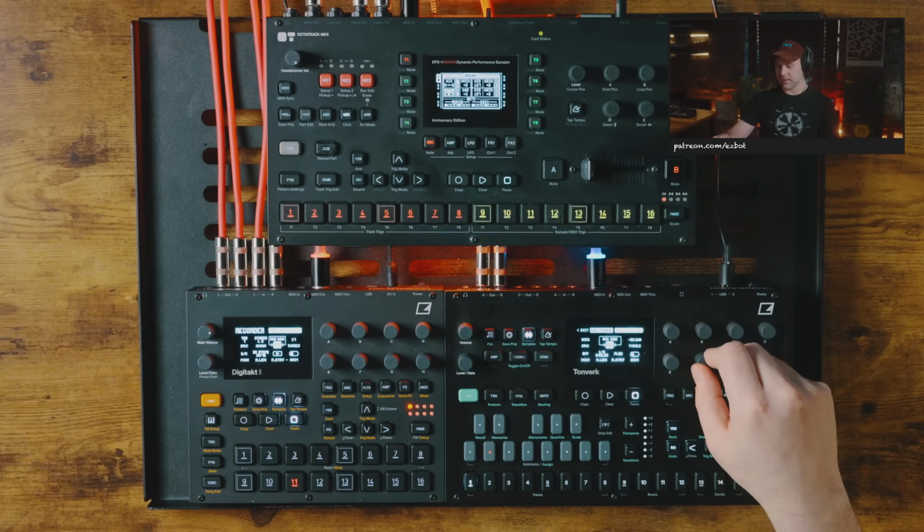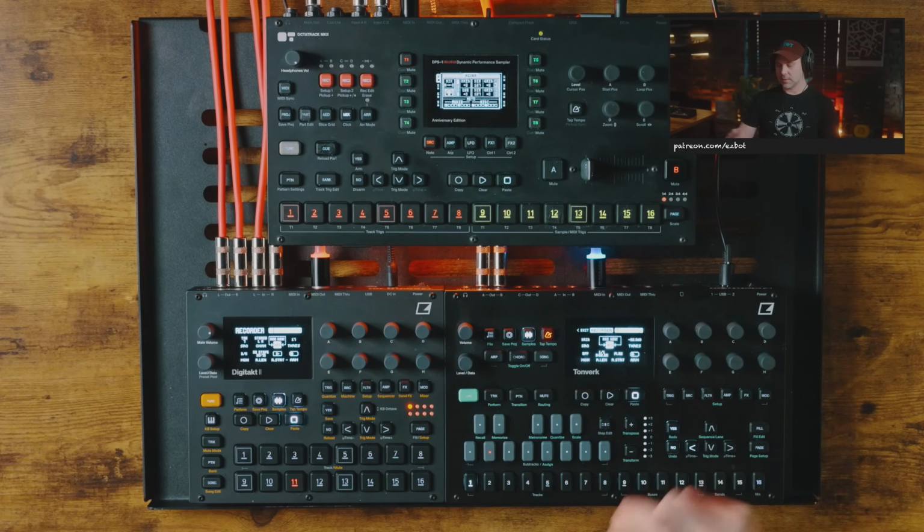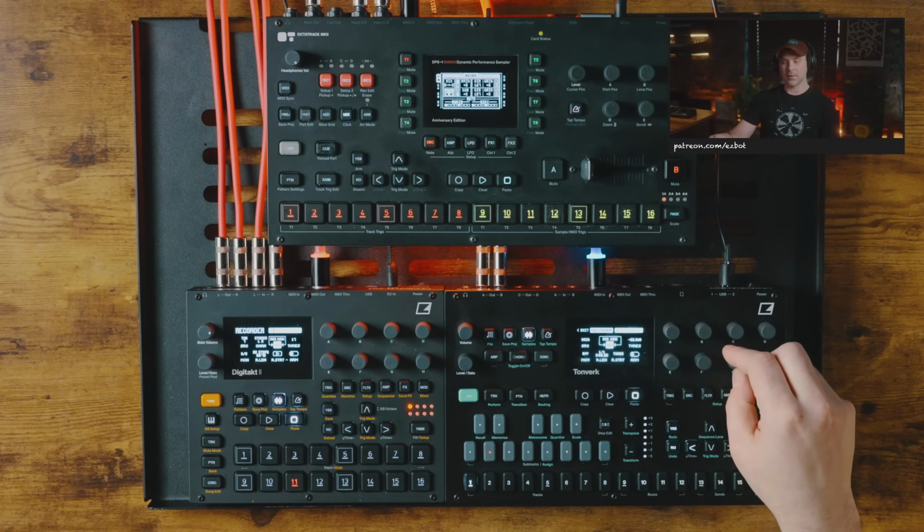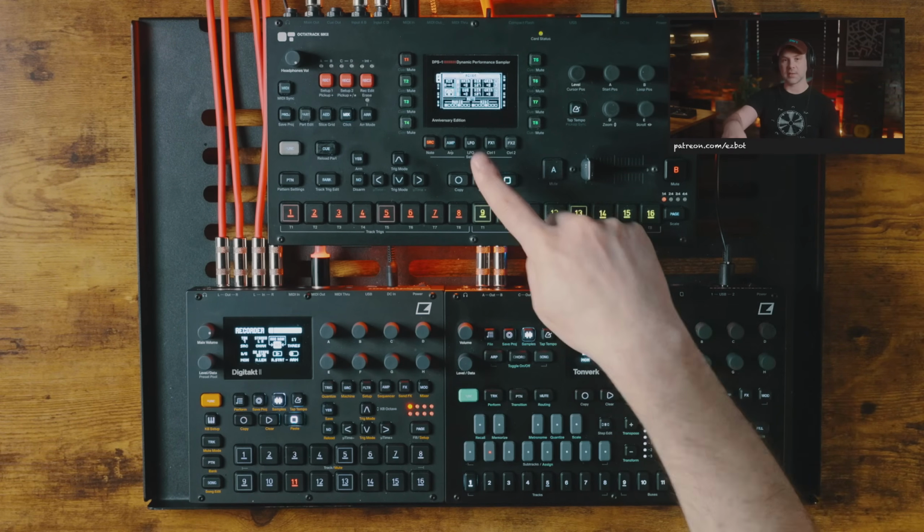So definitely a little bit of a different approach. I'm not sure why they did that. But otherwise, it's the same. You can set it to be threshold or play start. This has no threshold recording.